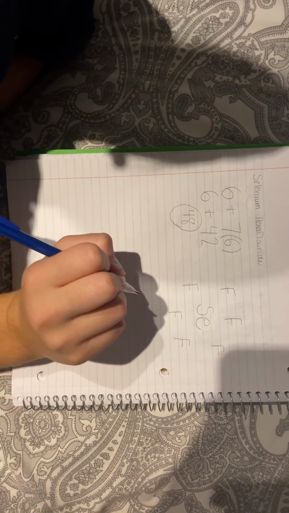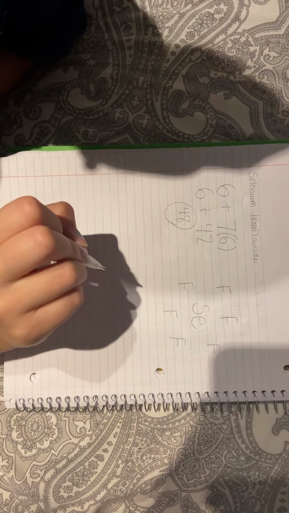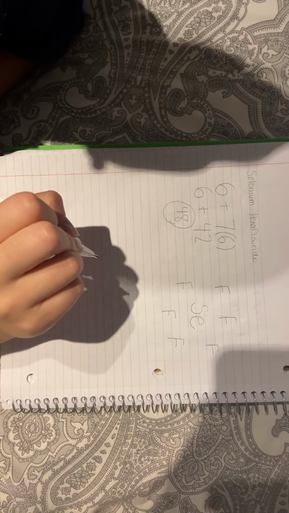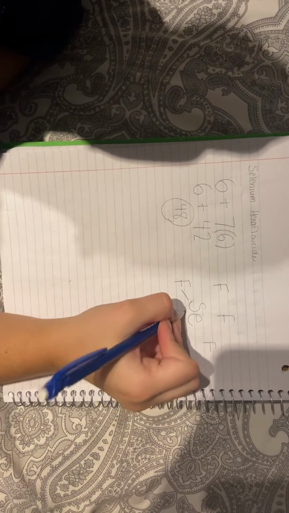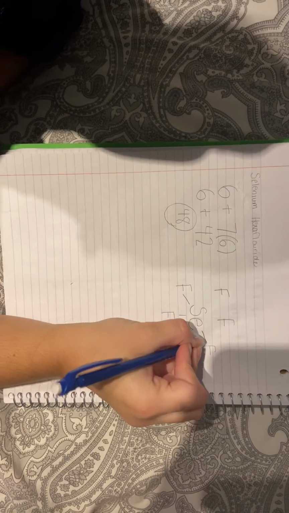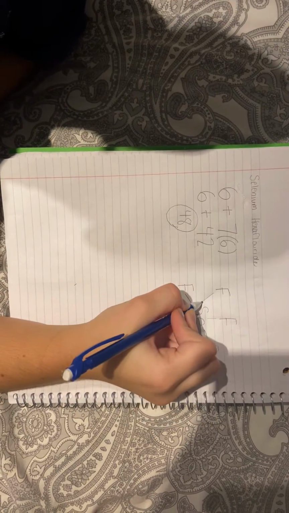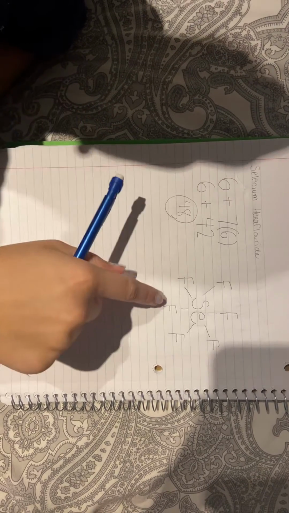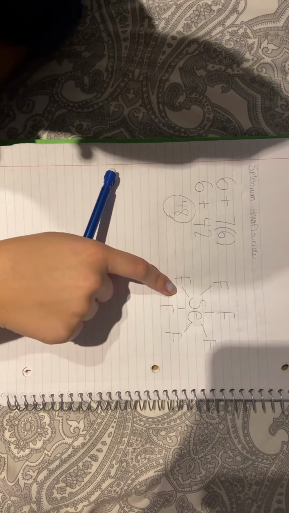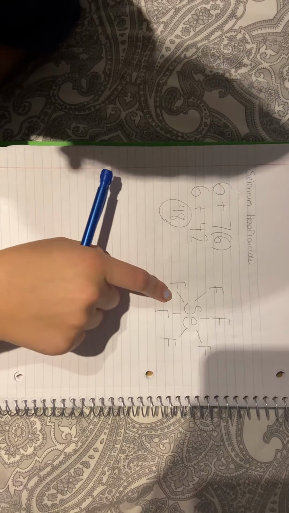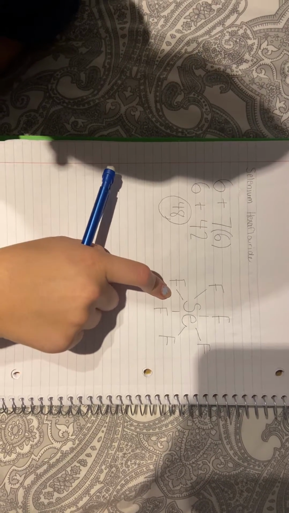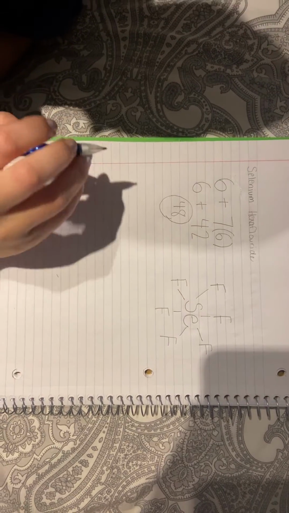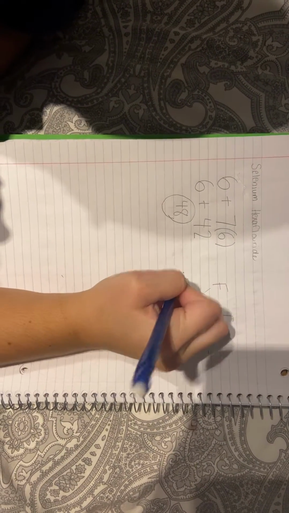So we know we have a total of 48 valence electrons. We would put bonds between the selenium and the fluorine. So now there are 6 bonds, and each bond represents 2 valence electrons. So we know we've used a total of 12 valence electrons. And now we will go outside the fluorines to fill in the rest of the octets for fluorine.